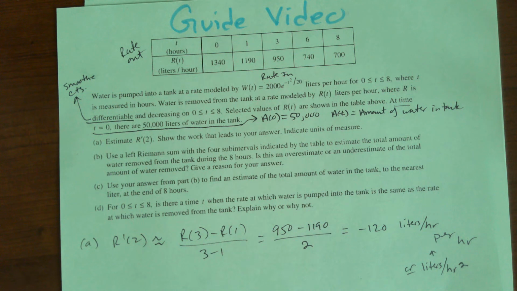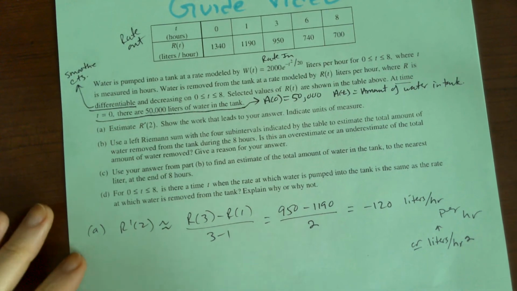Okay, and guys, when they're talking about overestimates or underestimates, that is always going to have to do with sometimes concavity. But for a Riemann sum, whether it's an overestimate or underestimate depends on whether the graph is increasing or decreasing. Riemann sums are rectangle sums, so we're going to have to ask ourselves if the graph is increasing or decreasing. And we'll draw a picture and then we'll see whether it's an overestimate or underestimate.